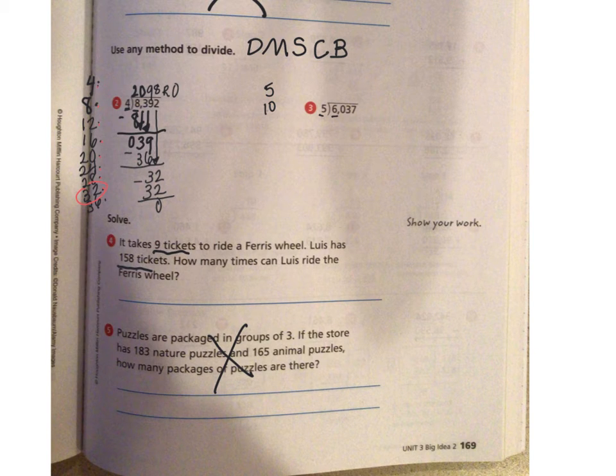So I'm thinking in my head, I need to divide and figure out 158 divided by 9 to see how many turns he can. So I'm going to go ahead and do my equation over on the side. So I'm going to put 158 under the house. You have lots of room now because we're not doing that other one, okay? And then you do your division problem.